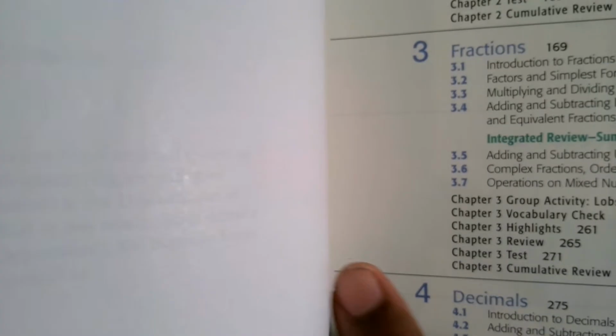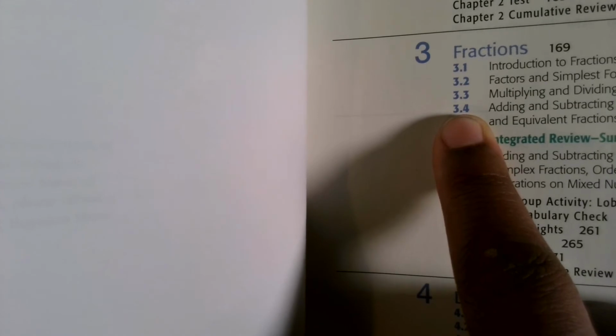Here, where it says 3.4, that means chapter 3, lesson 4. Okay? So if it says 5.8, what does that mean? What chapter is that? What lesson is that? Very good. It is chapter 5 and lesson 8.